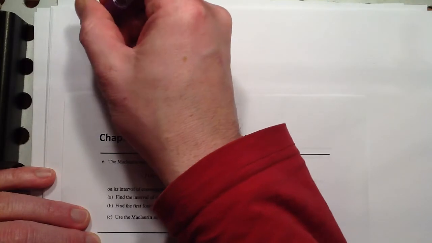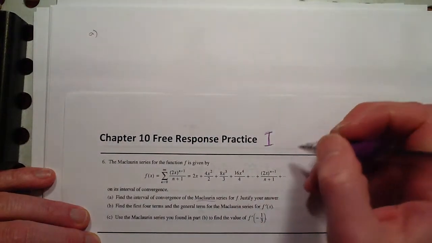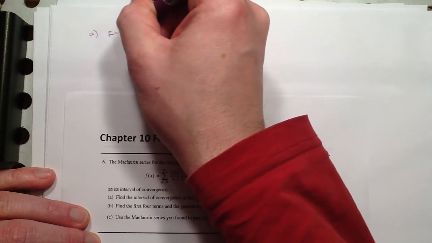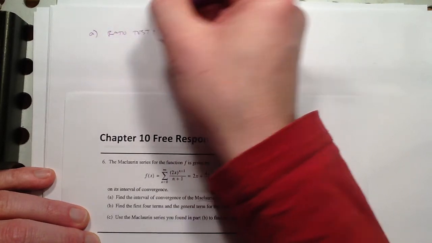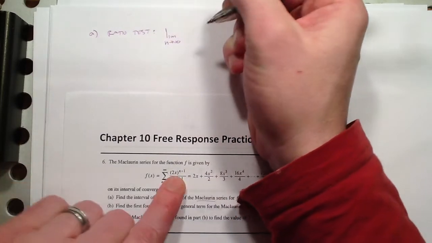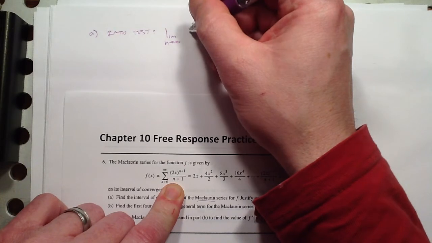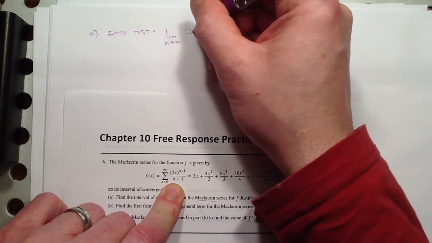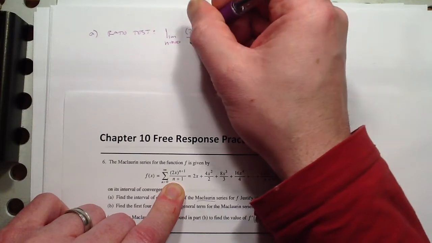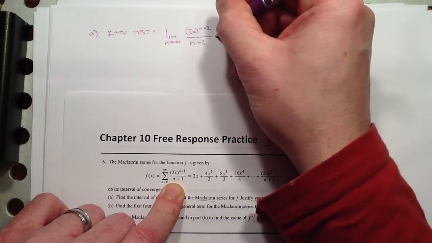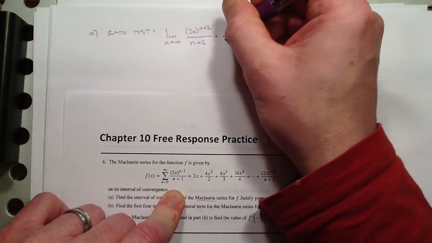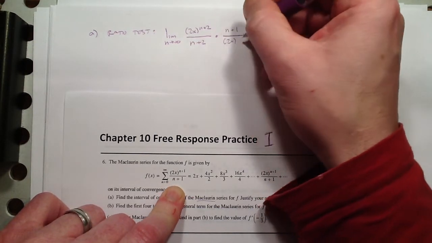So let's see, for part A, let's do the interval of convergence. We use the ratio test. Let's go ahead and tell them that we're going to do that. And we will write the limit as n approaches infinity of the n plus 1 term. That would be 2x to the n plus 2 over n plus 2 divided by the nth term.